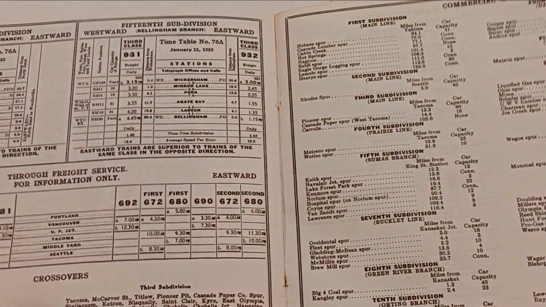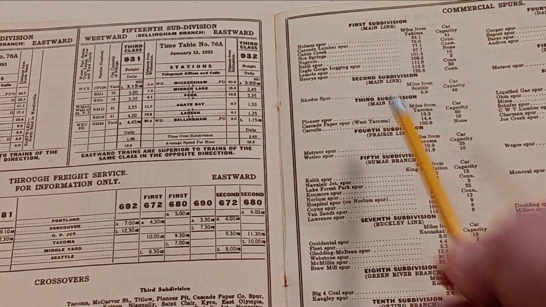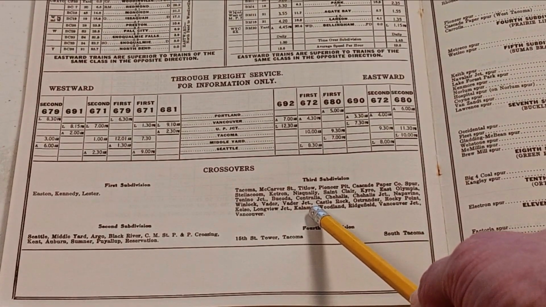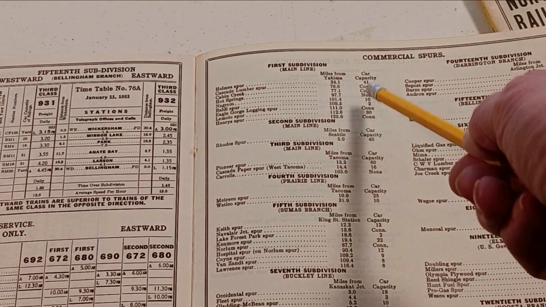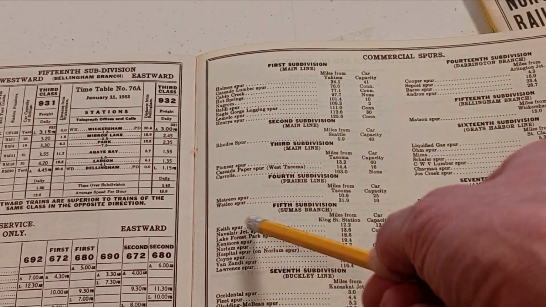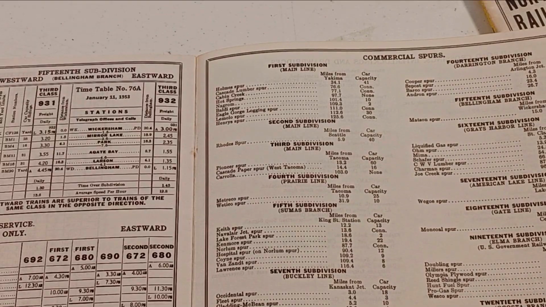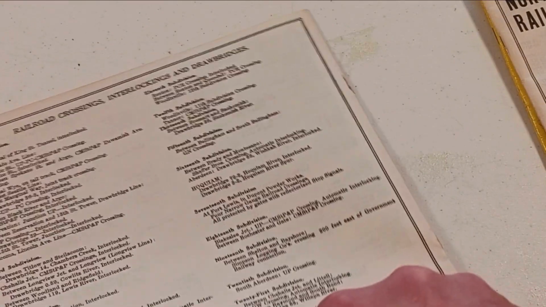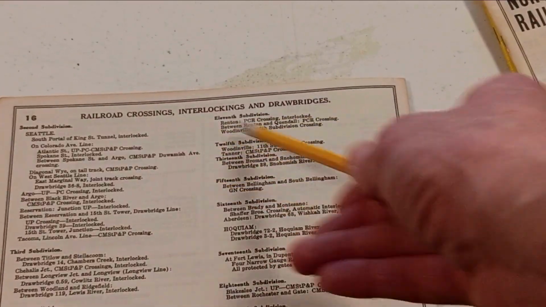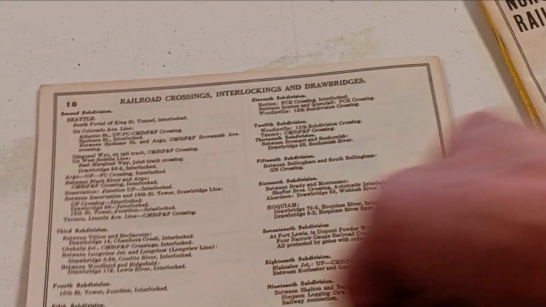And then there's also a lot of details in the back. Here's an example showing where all the locations of crossovers are between the main lines, where you have double track main lines. Here's an example of where commercial spurs and capacities are, right down with industrial names as an example. So again, it can be very powerful. And in the back here, railroad crossings, interlockings, and drawbridge locations. So if you're doing specific areas, that can be very powerful to have.